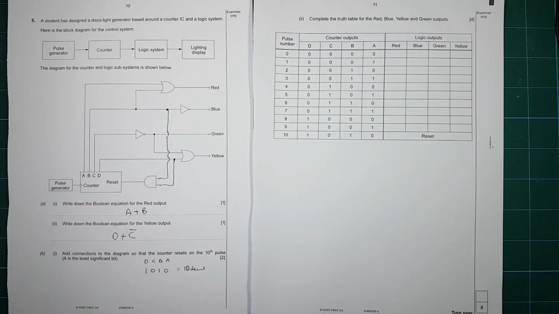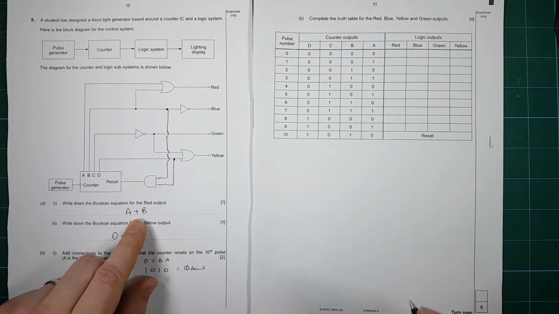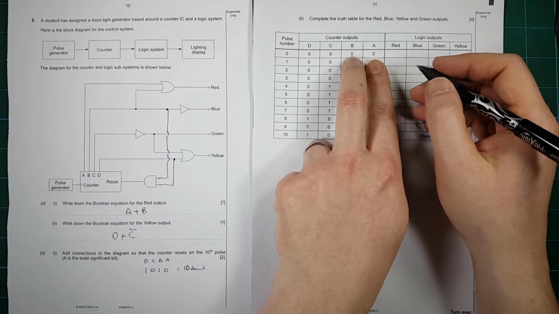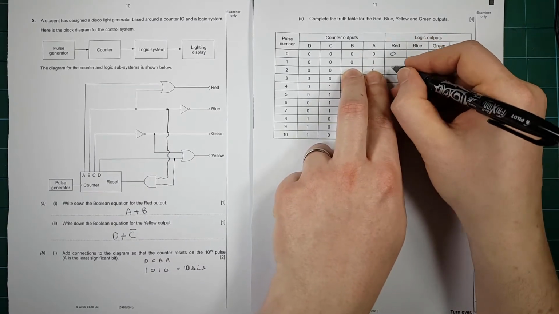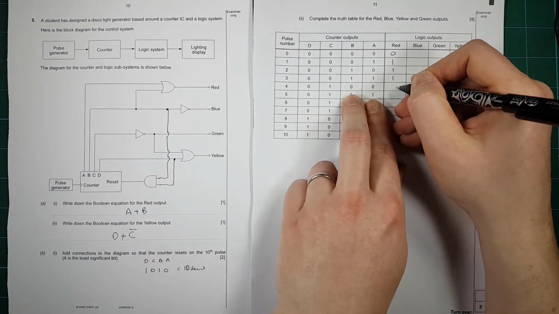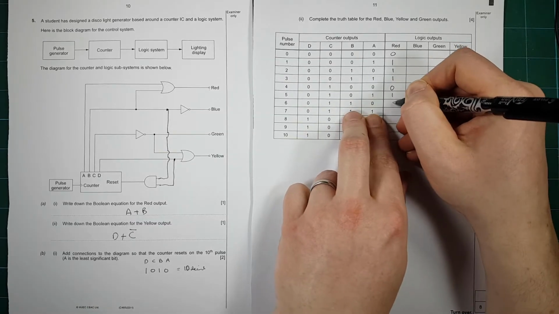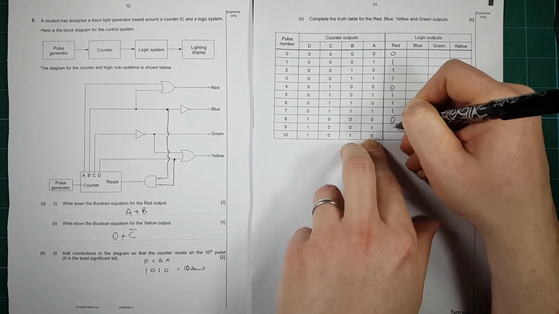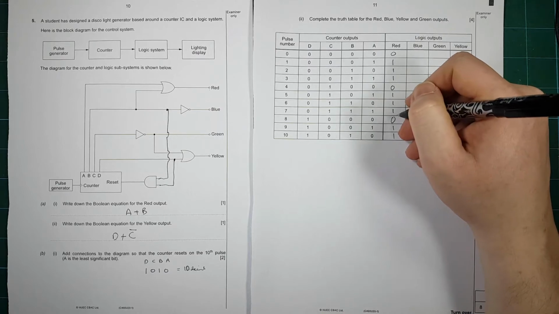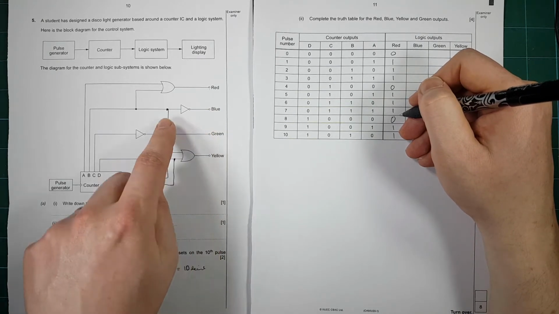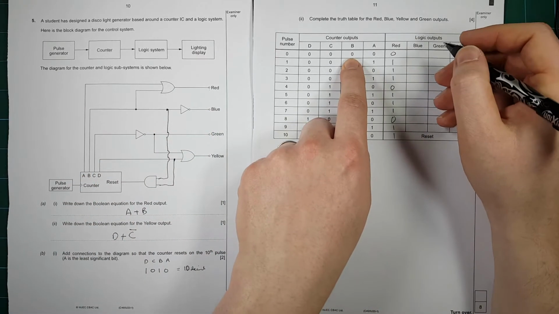Now we need to fill in this truth table. So red is just A or B. So that's going to be 0, 1, 1, 1. If either of these is high, we're going to put a 1 here. Blue, we didn't do blue, so blue is just not B. So it's the opposite of this one.